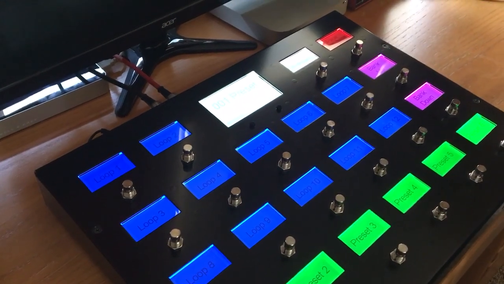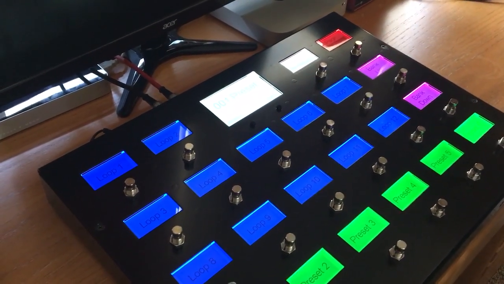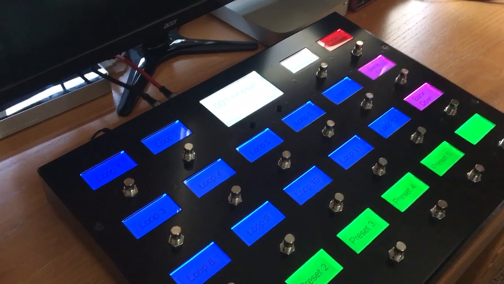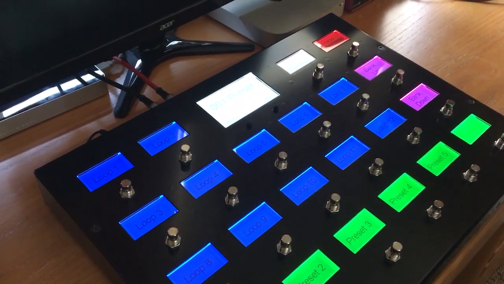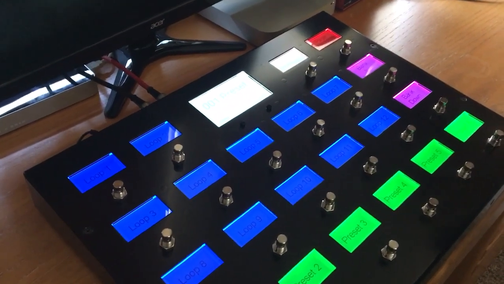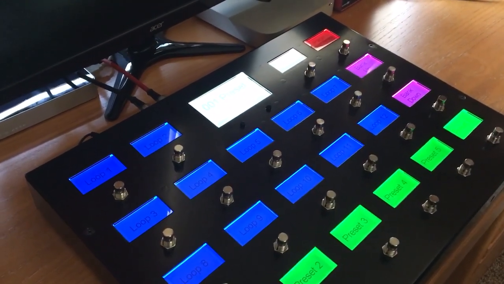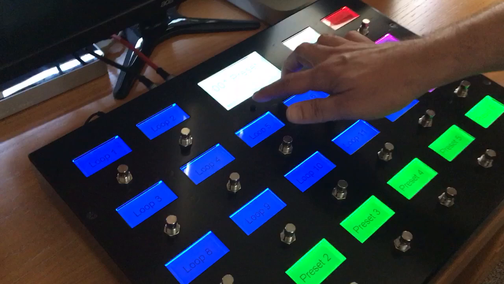Hi folks, this is a first look at Mastermind GT 4.1 Beta 1 and showing off the AxeFX compatibility in this release. So I'm just going to run it through real quick here.